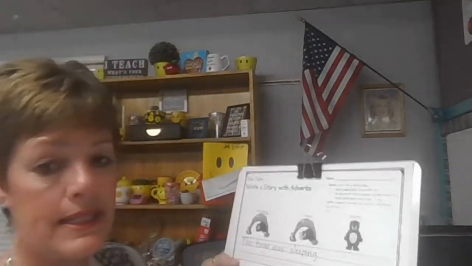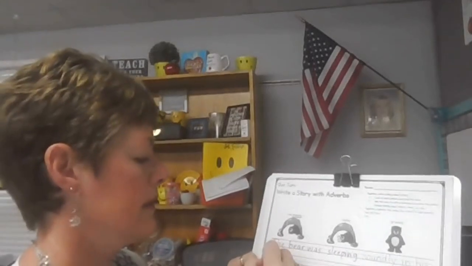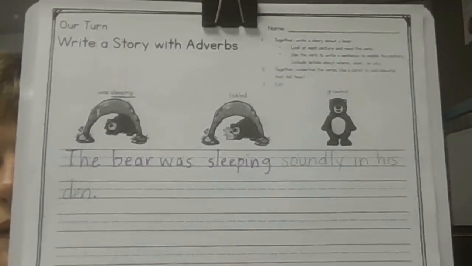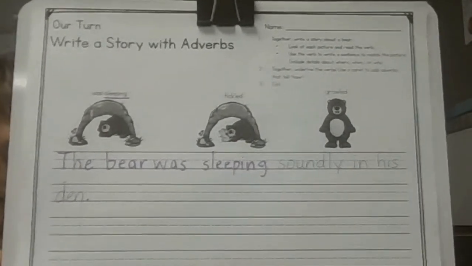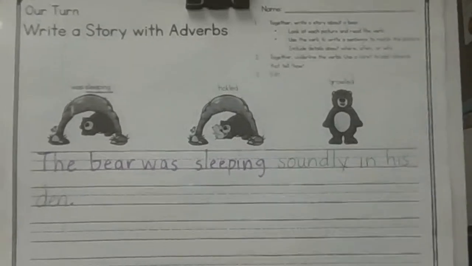The bear was sleeping soundly. That's an adverb. In his den. Okay. The bear was sleeping soundly in his den. Okay, stop it right there so you can finish writing that. All right.